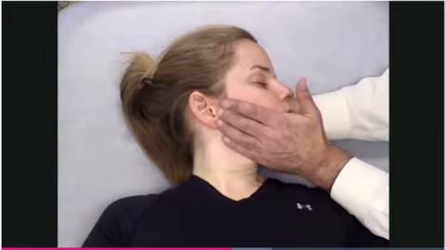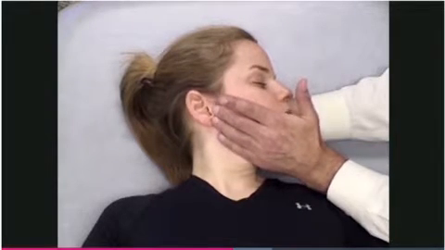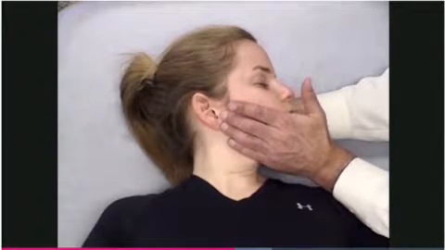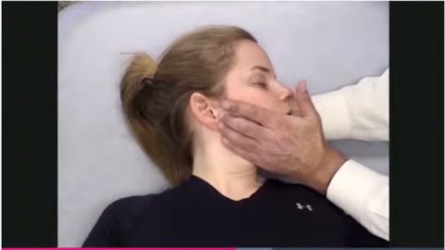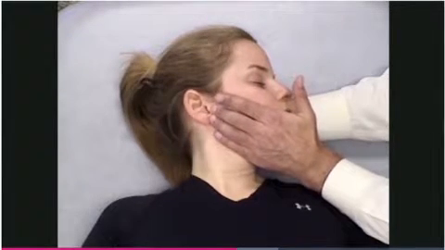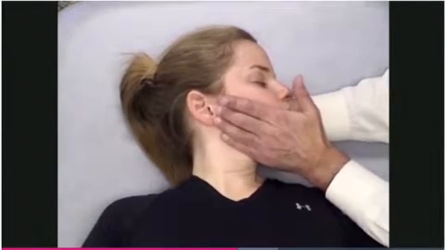So it's almost like a quick pull and then release. And it's down and toward me. Down, toward me, and release, okay? That's your Galbraith technique.